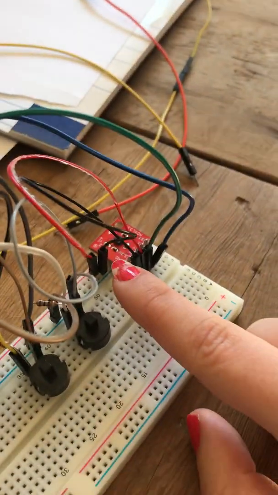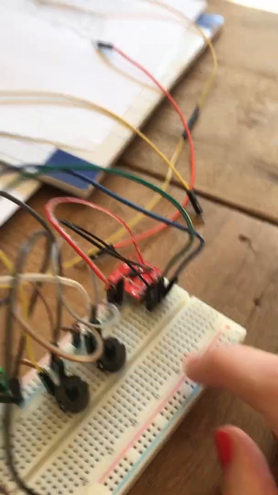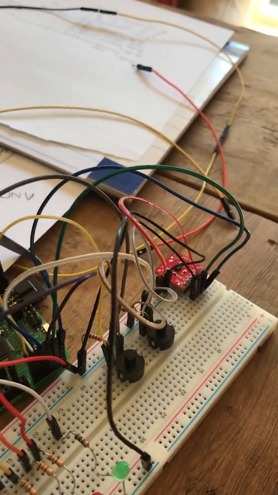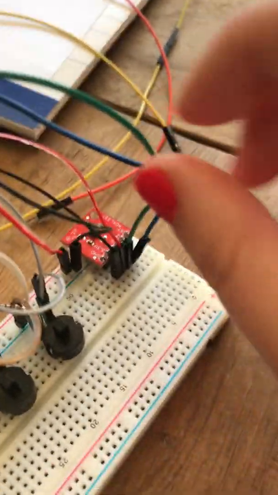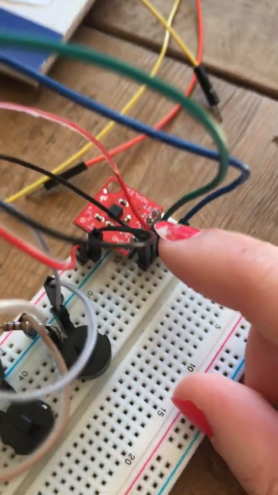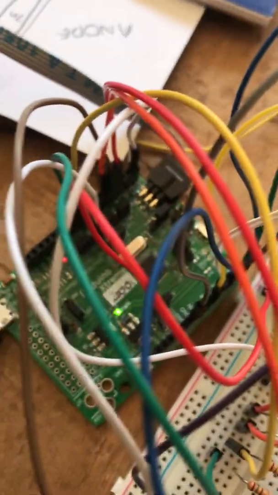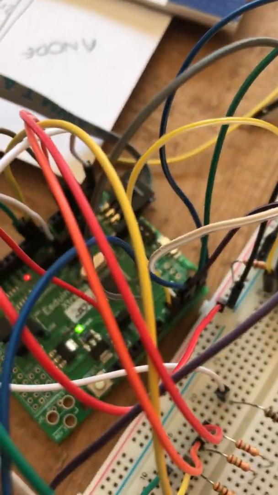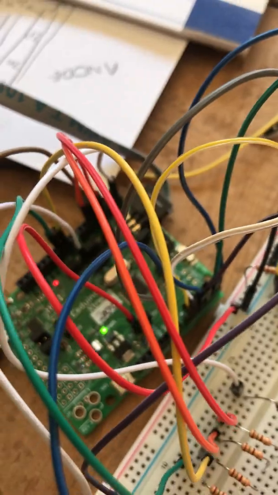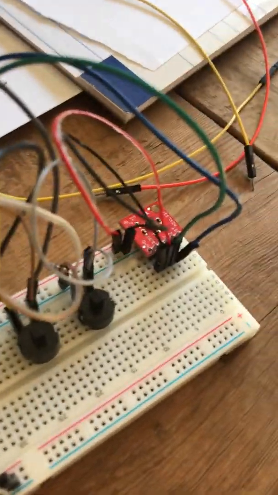Okay, so it's all connected here. We see that I needed to use channel 4 for my X input. This green wire here is the X. It's hard to see, but the green wire is connected to channel 4. And then I use channel 5 for my Y input.